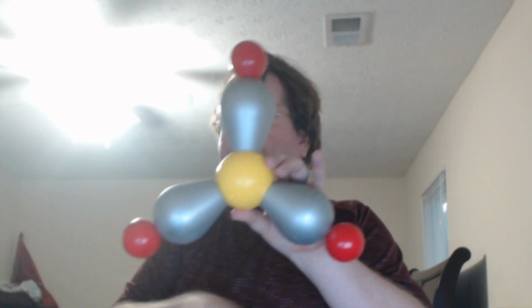Between any of these sets of atoms, you're going to have a 120 degree angle. If you imagine drawing a circle around this whole thing, a circle is 360 degrees, so if you break the circle into three sections, that's 120 each. So trigonal planar, which is your three electron groups, gives 120 degrees.